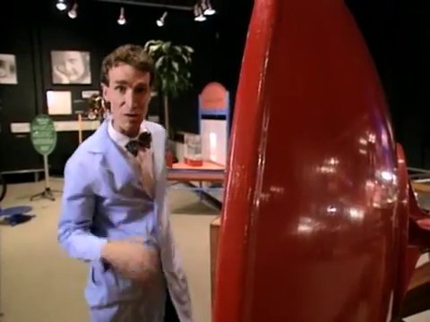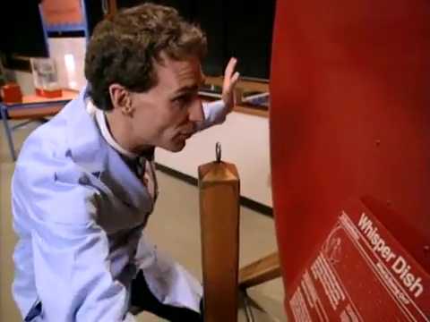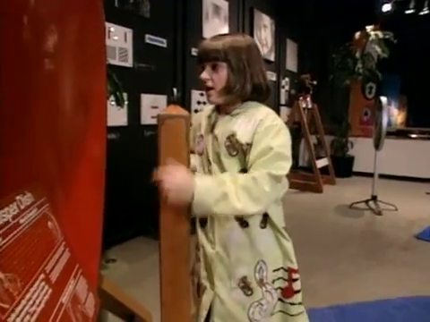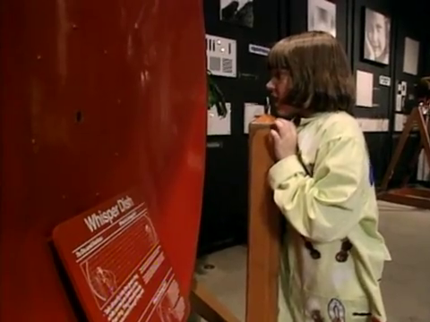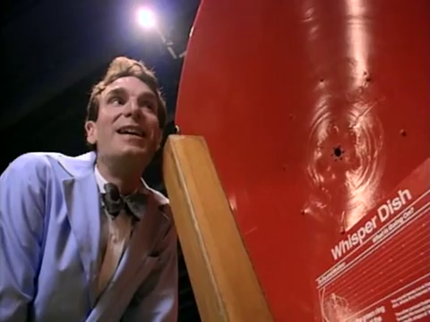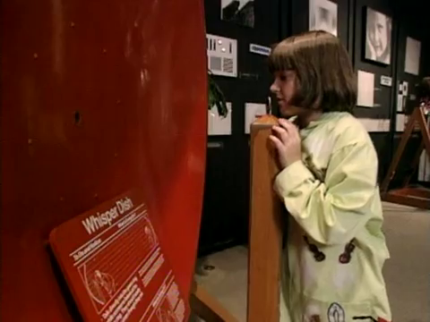Your ears are designed to hear things. They collect sounds and focus them so that they hit your eardrum. This dish does the same thing. It also focuses sounds. Now listen. When I whisper here, the sound is collected and sent straight in that direction. Then I can hear it over here because this dish collects all the spread out sounds and sends it by ear. Cool. Very cool. Extremely cool.